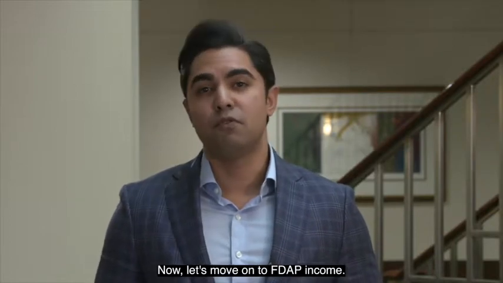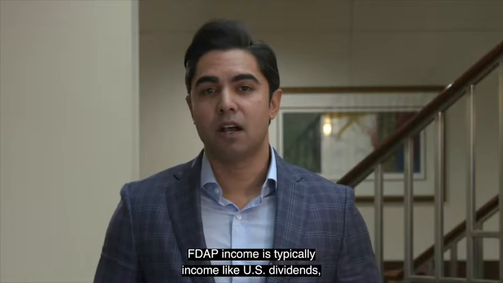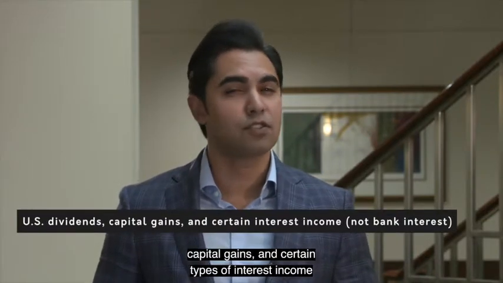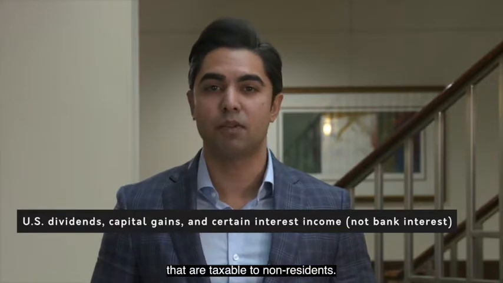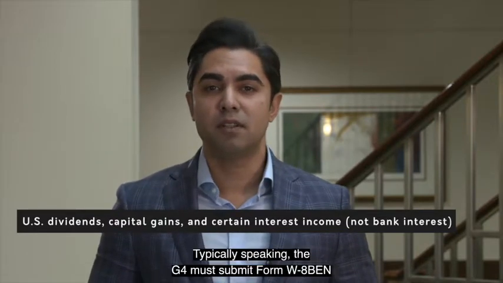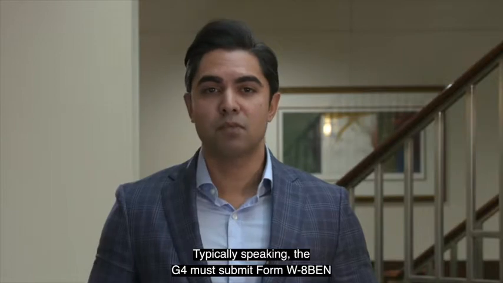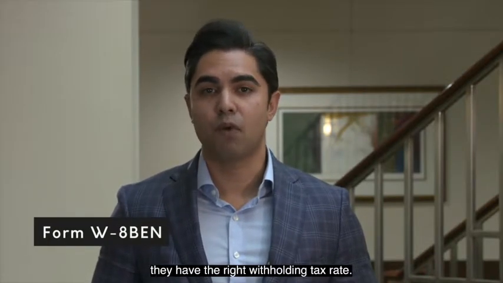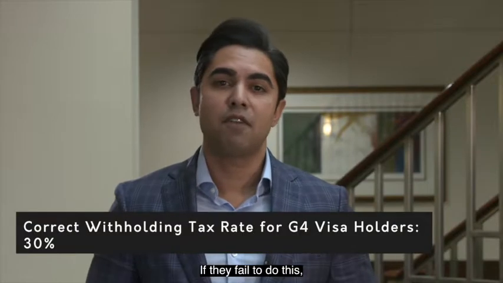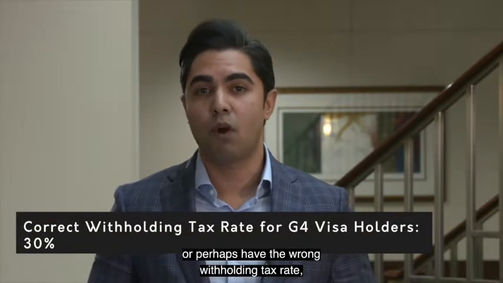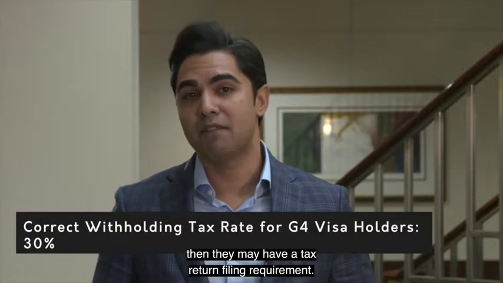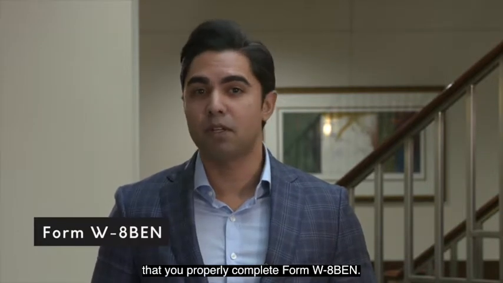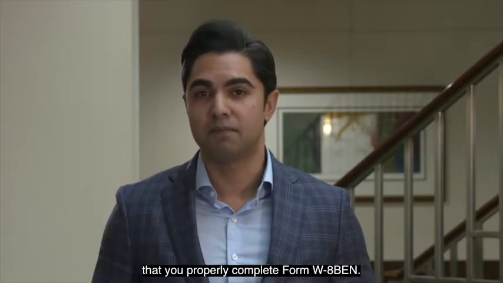Now let's move on to FDAP income. FDAP income is typically income like U.S. dividends, capital gains, and certain types of interest income that are taxable to non-residents. Typically speaking, the G4 must submit Form W-8BEN to their provider in order to make sure they have the right withholding tax rate. If they fail to do this, or perhaps have the wrong withholding tax rate, then they may have a tax return filing requirement. That's why it's critically important that you properly complete Form W-8BEN.